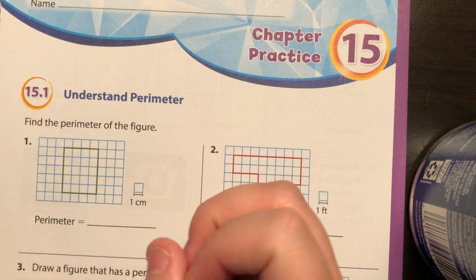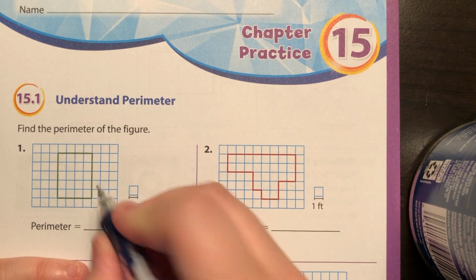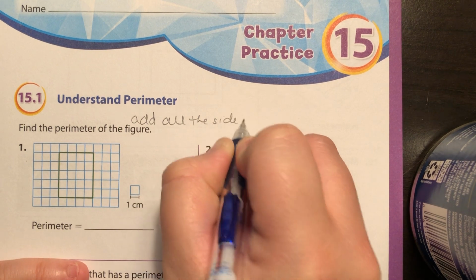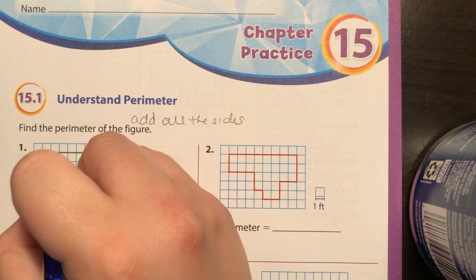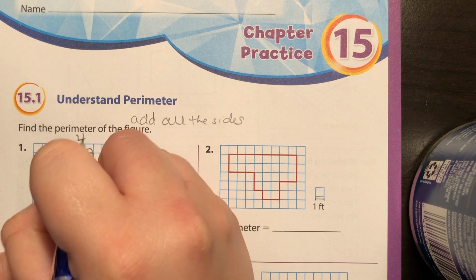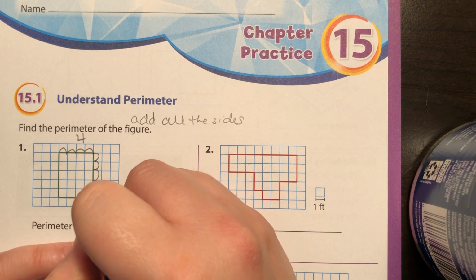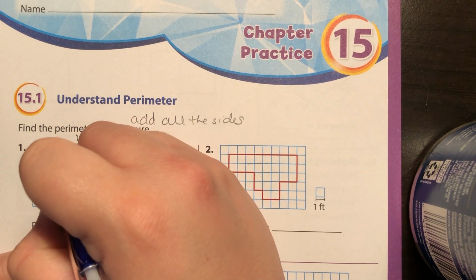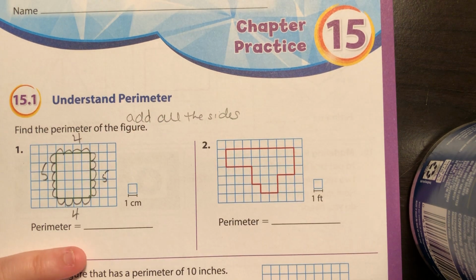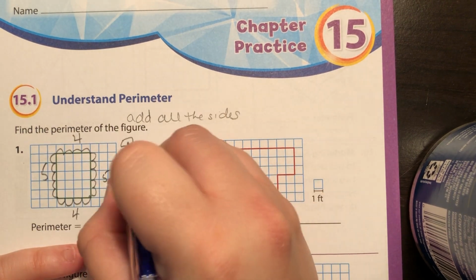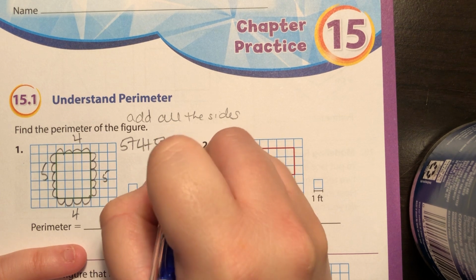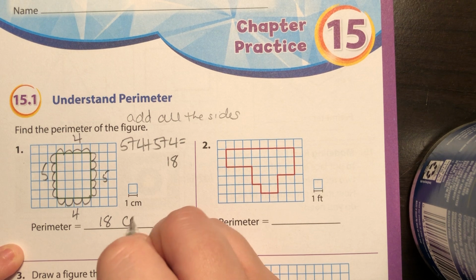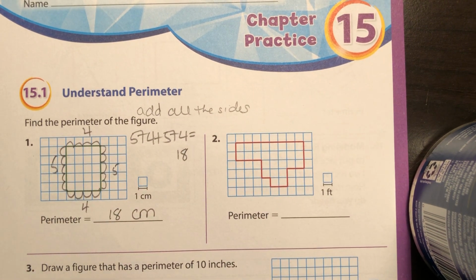So lesson 15.1 was talking about perimeter. To find the perimeter of a figure, you must add all the sides, which means I need to count the amount of blocks. So there's 1, 2, 3, 4 on this side, 1, 2, 3, 4, 5 on this side, 1, 2, 3, 4, and then 1, 2, 3, 4, 5 on this side. So now I must add all of these. So 5 plus 4 plus 5 plus 4. That equals 18. 18 centimeters. Not square centimeters. We leave that for area, okay?